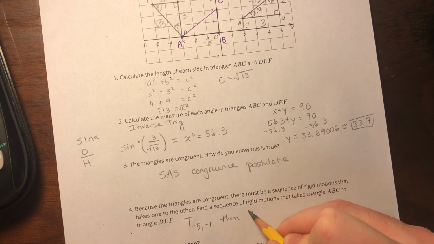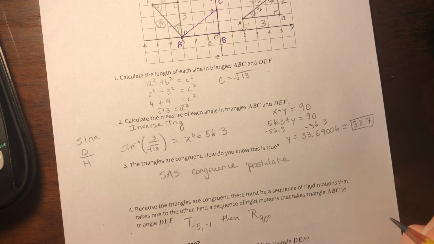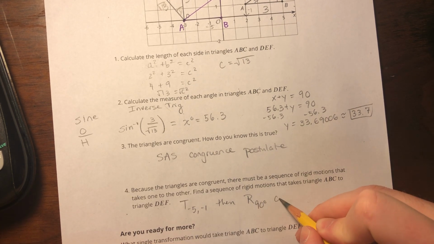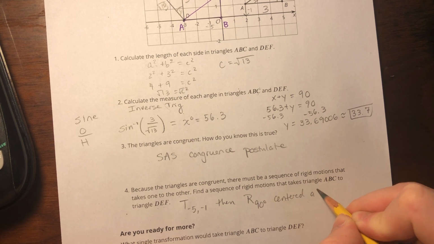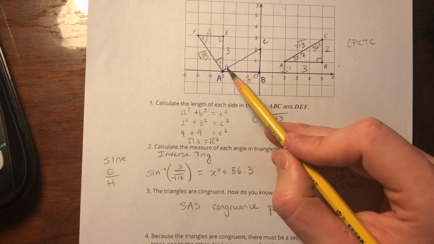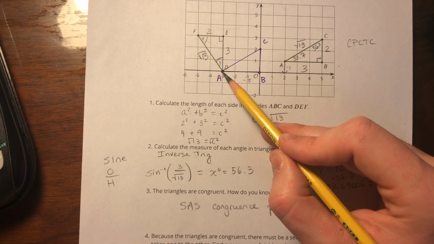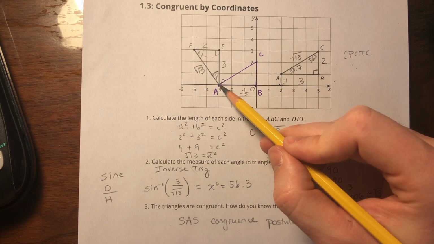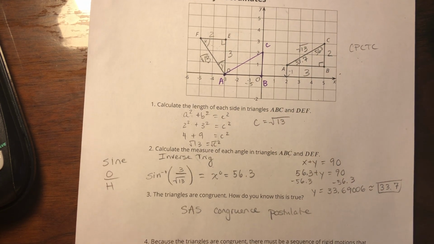Then rotate 90 degrees. And anytime you have a rotation, you always want to state what the center is. So I'm going to say centered at, since A is already mapped to D, I don't want to move it at all, centered at (-3, 0). That's where I want my center of rotation to be, so A stays exactly where it is.